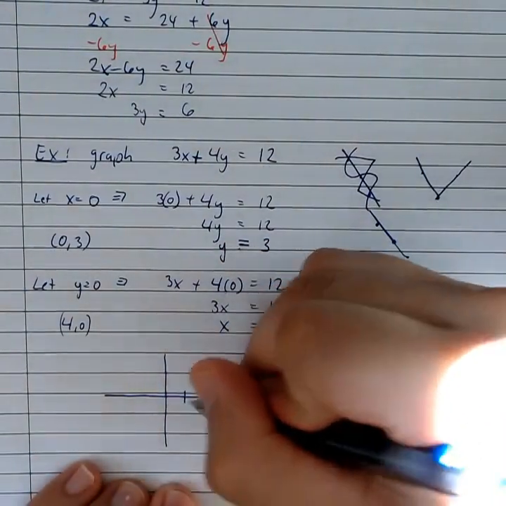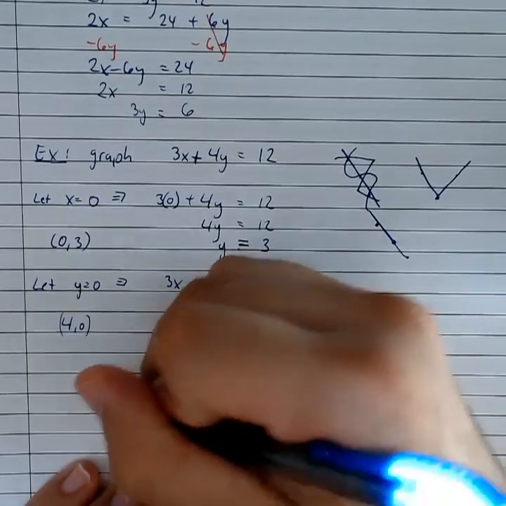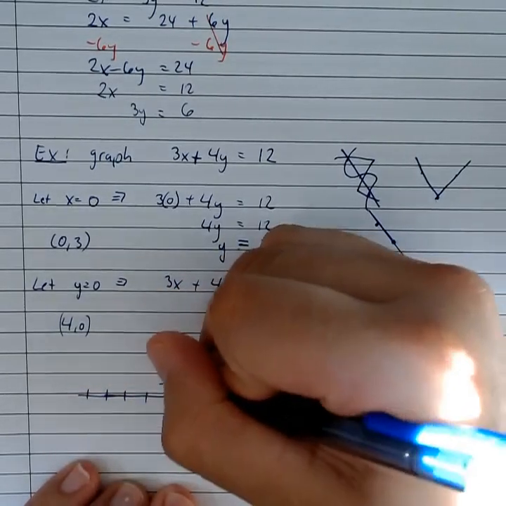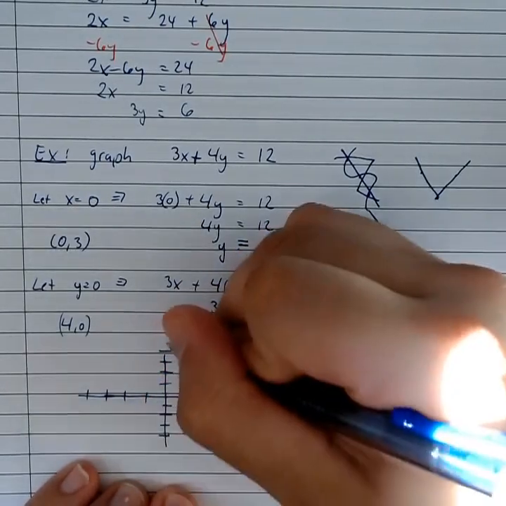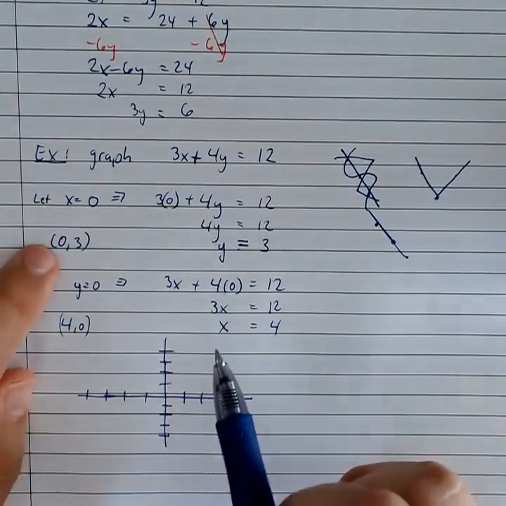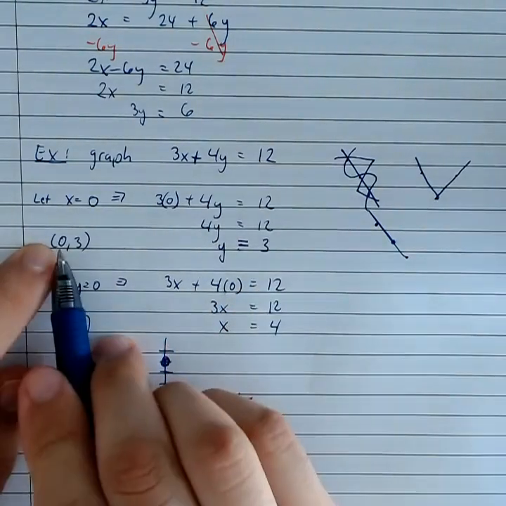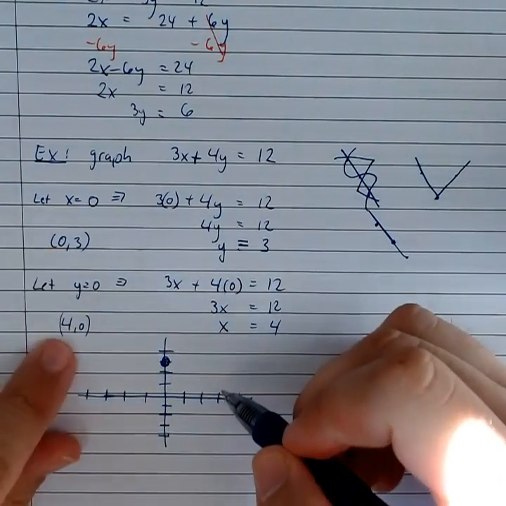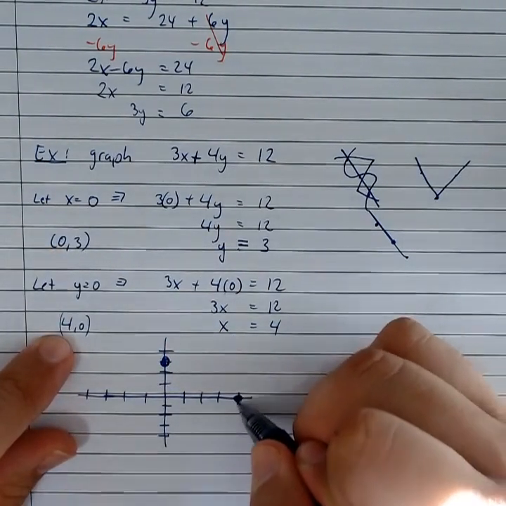Let's see here. 1, 2, 3, 4, negative 1, 2, 3, 4, 1, 2, 3, 4, and 1, 2, 3, and 4. So if I have the point 0, 3, that's going to be this point up here. All right, 0, 3. And then 4, 0, that's 4 to the right, and then we don't move up or down at all. 4, 0.